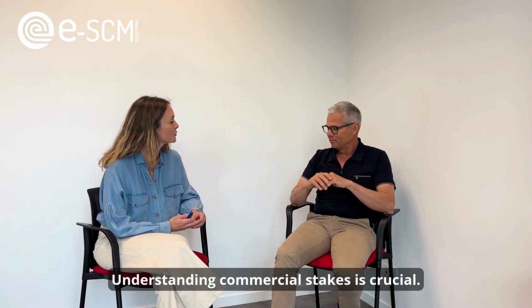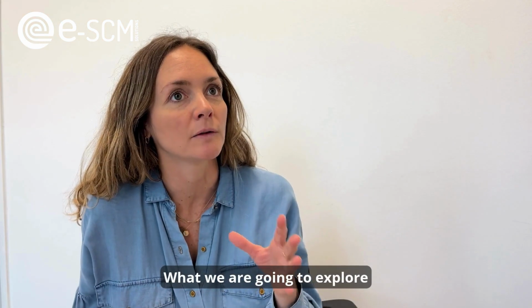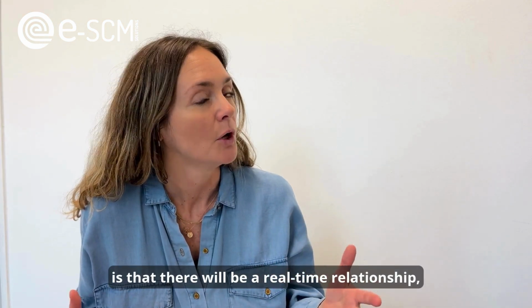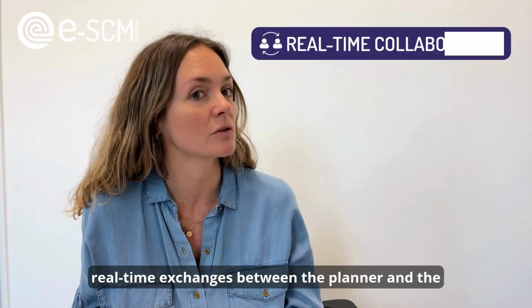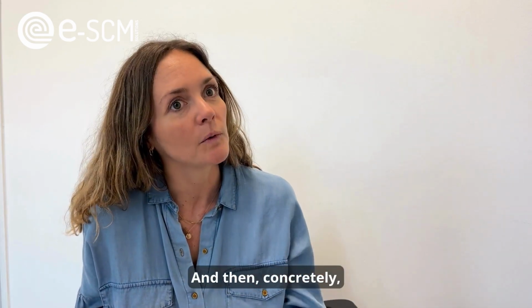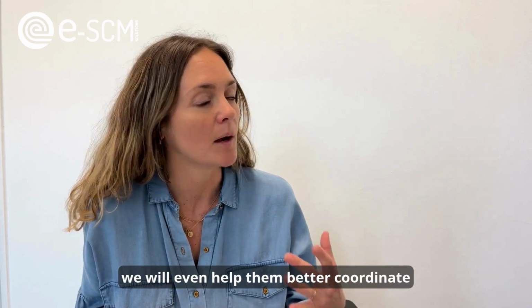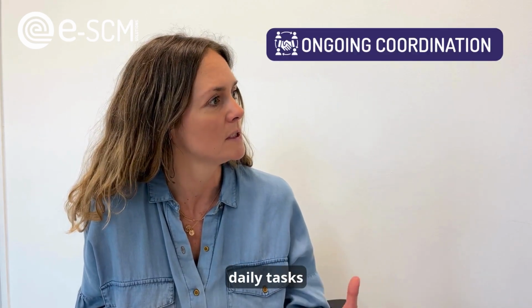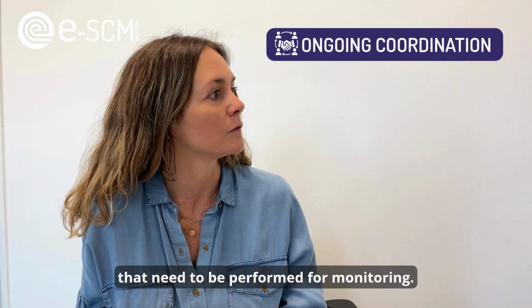Understanding commercial stakes is crucial. Yes, it's the most important. What we are going to explore is that there will be a real-time relationship, real-time exchanges between the planner and the supplier. And then, concretely, we will even help them better coordinate the daily tasks that need to be performed for monitoring.